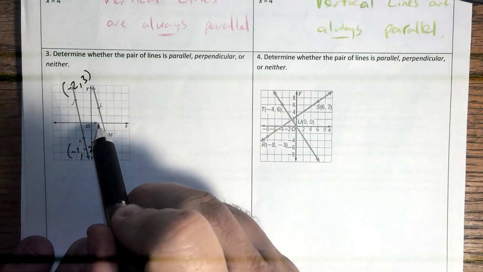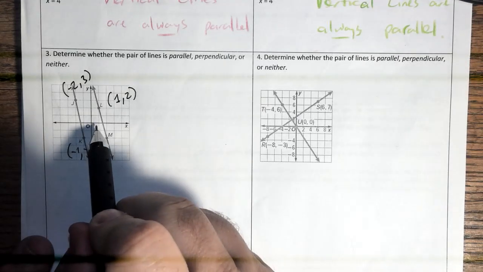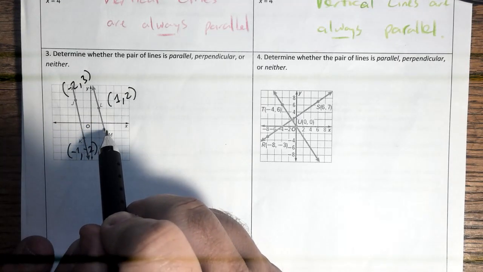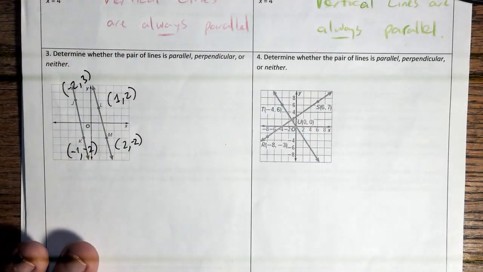L is positive 1, 2. And then M is 2, negative 2.